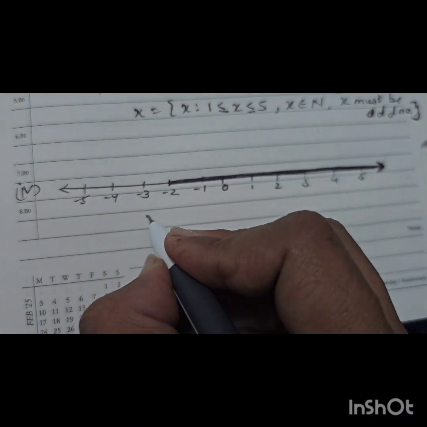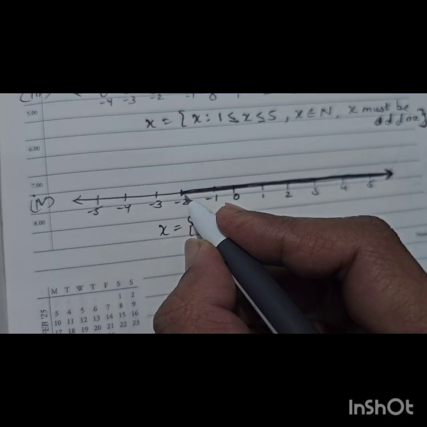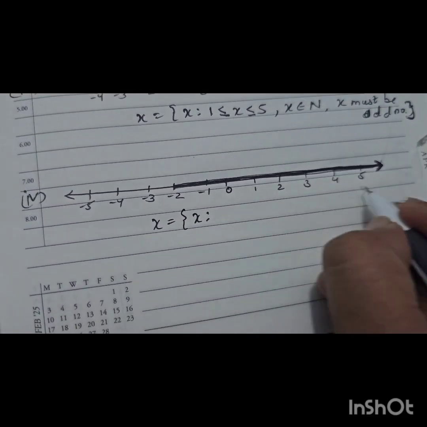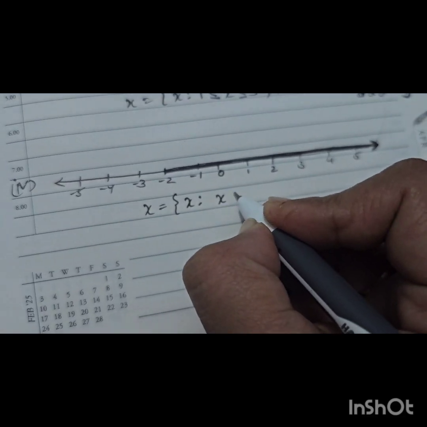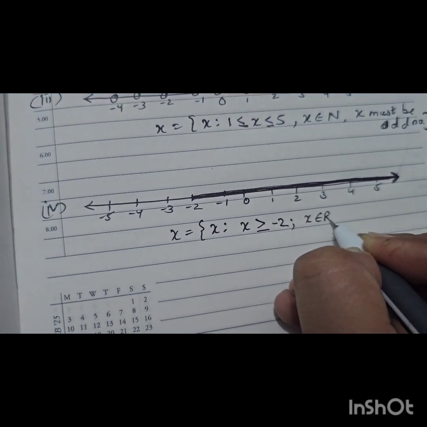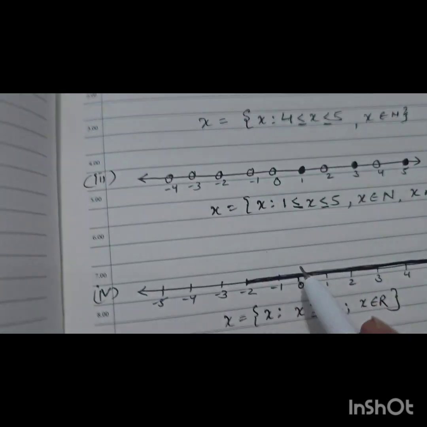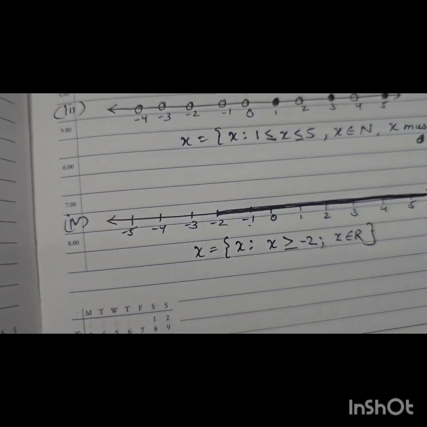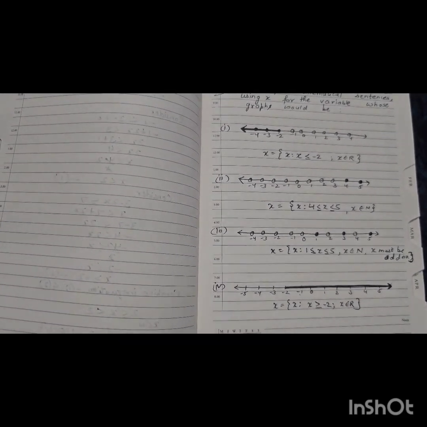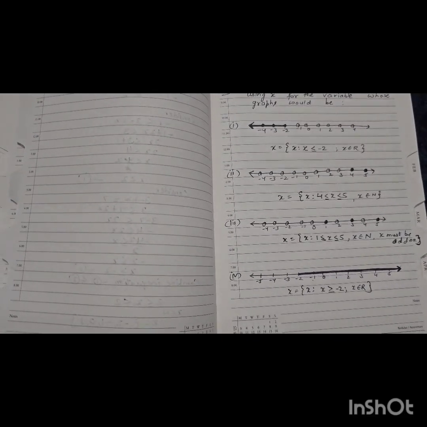Here x such that values range from minus 2 to infinity. So x is greater than or equal to minus 2 and x belongs to real numbers because the line is traced. Here all the values are less than minus 2 and here all the values are greater than minus 2. Okay, after watching this video you can solve different types of linear inequation questions.